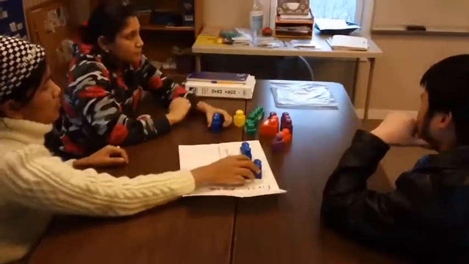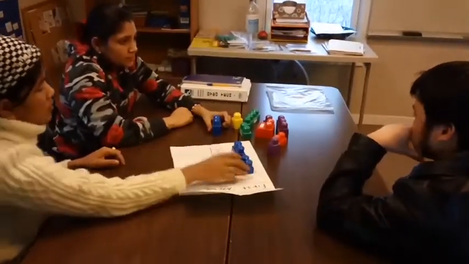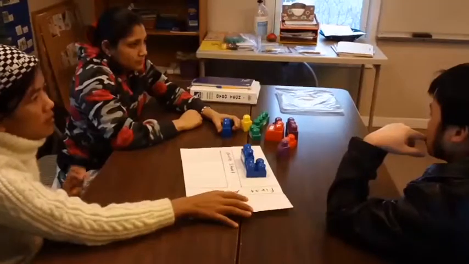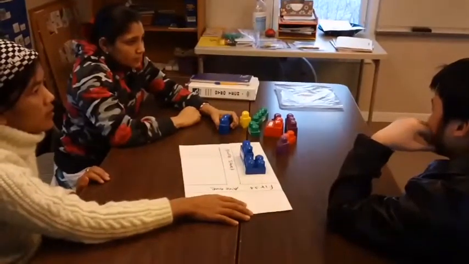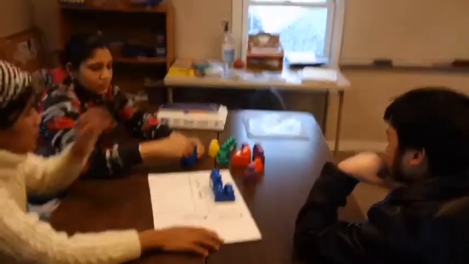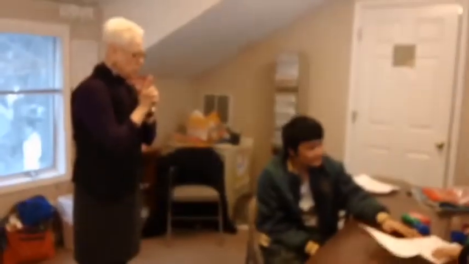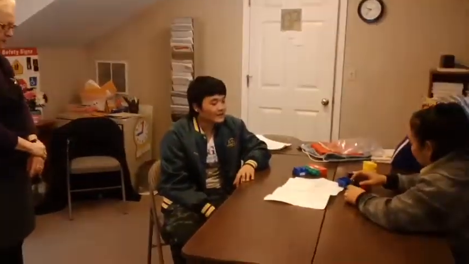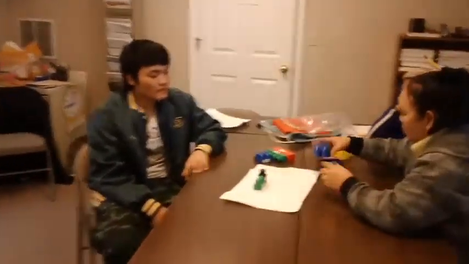Two. There you go. On Maple Street. Okay. How about put one building on First Avenue? Now, show me three buildings between. Show me a between. Three buildings. And tell me which building is between the other two.